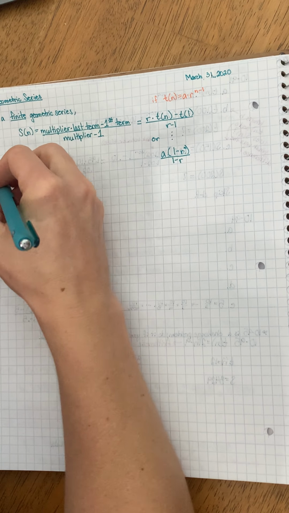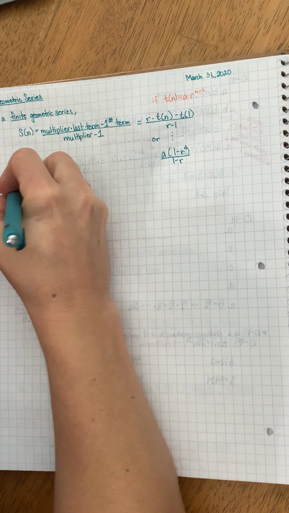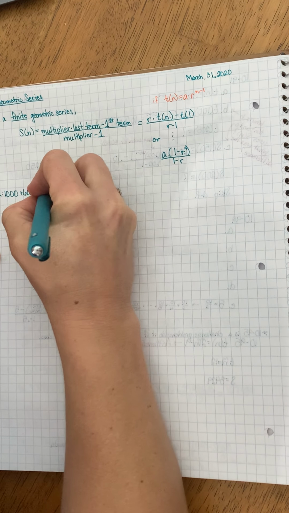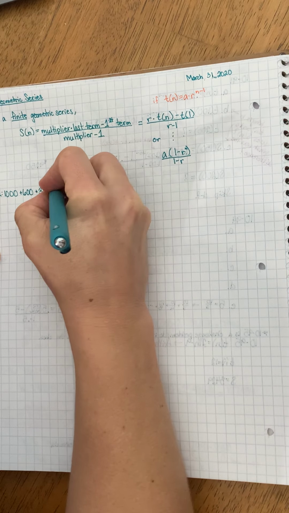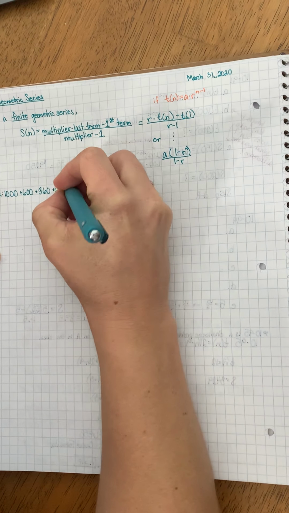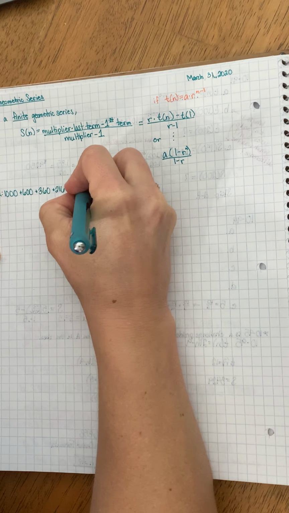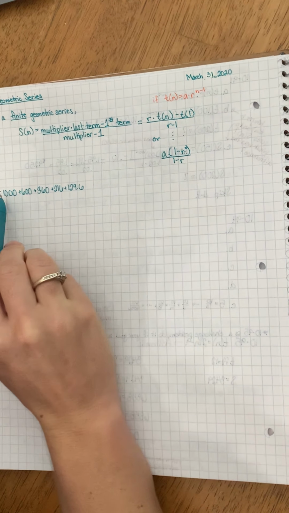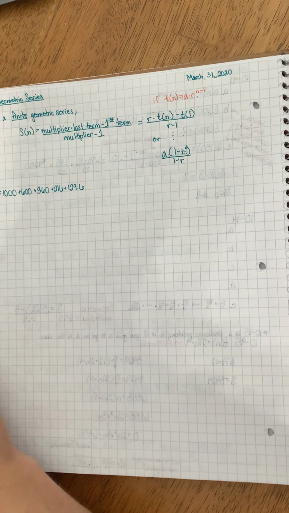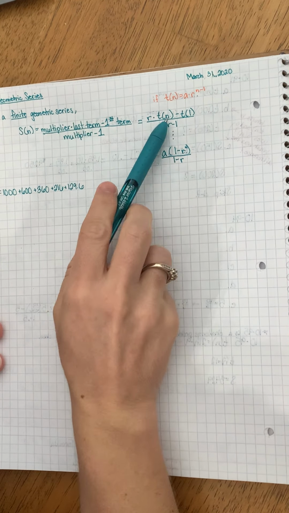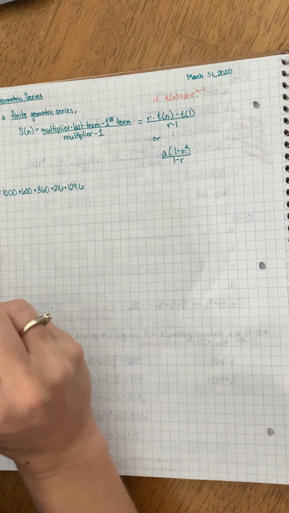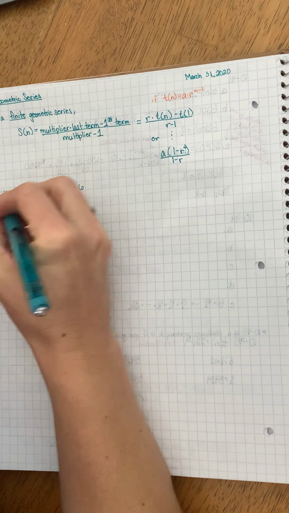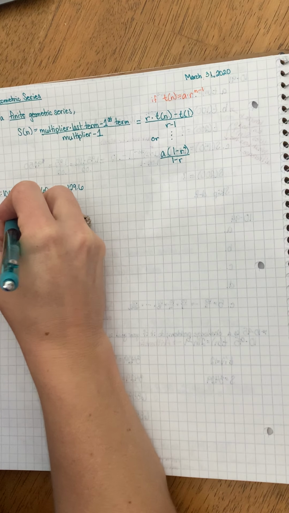So our example here is going to be 1,000 plus 600 plus 360 plus 216 plus 129.6. So we could add all these up. There's only 5 terms. They're not a big deal. But I just want to show you again how both of these work. So here our a value would be 1,000. That's our first term. And our multiplier would be 0.6.